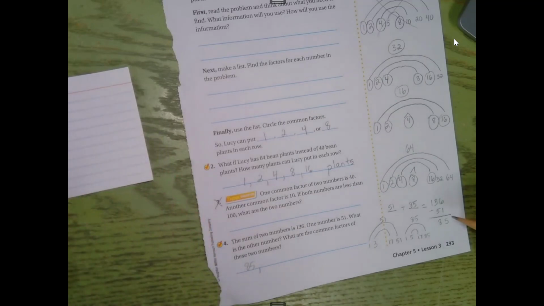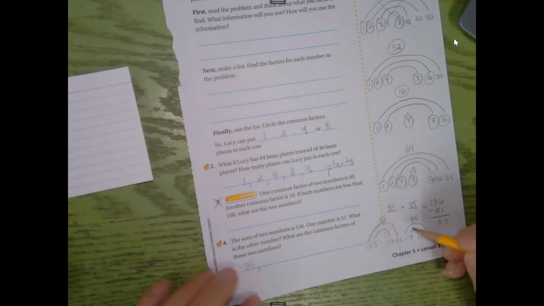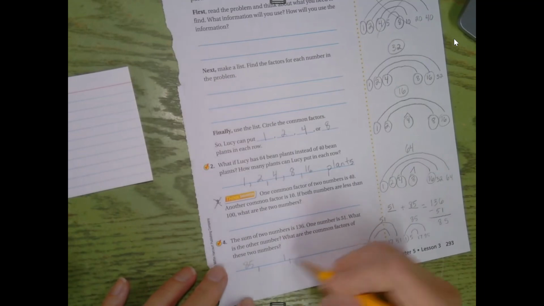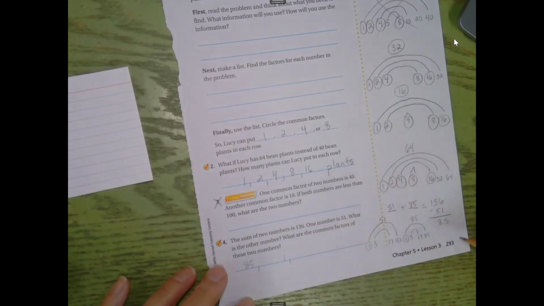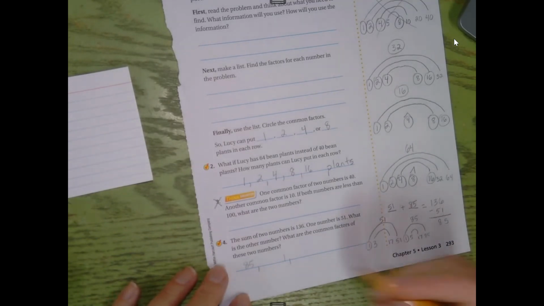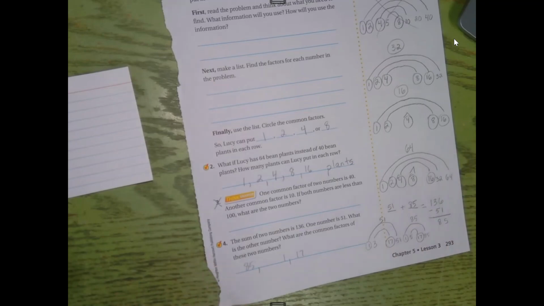So our common factors are 1. Nope, not 3. How about 17? Yep. So our common factors are 1 and 17.